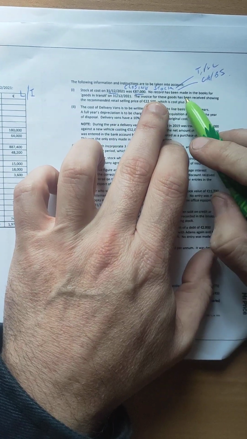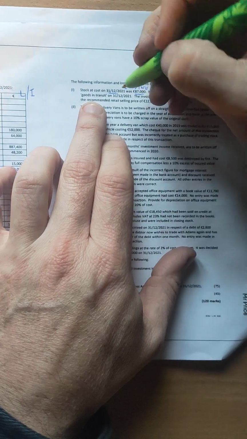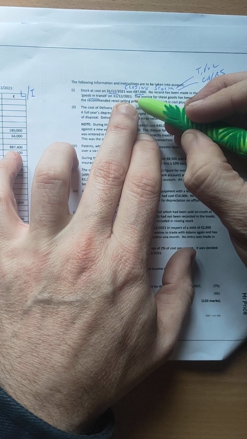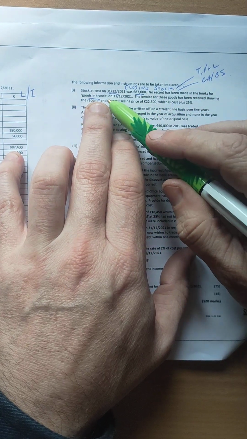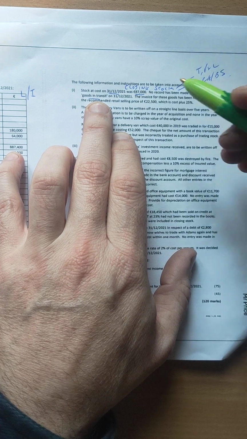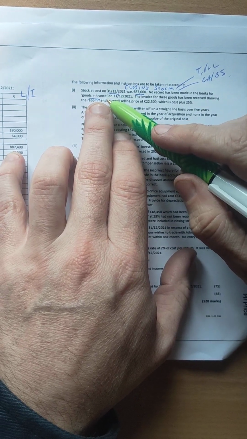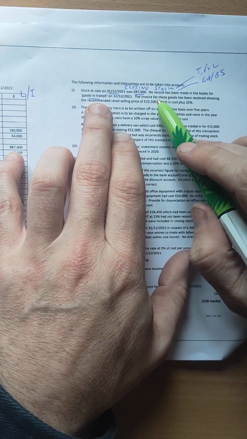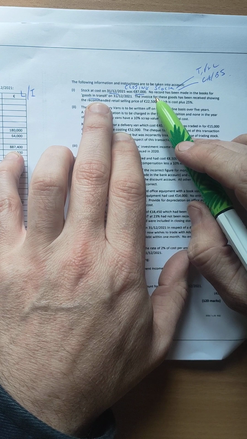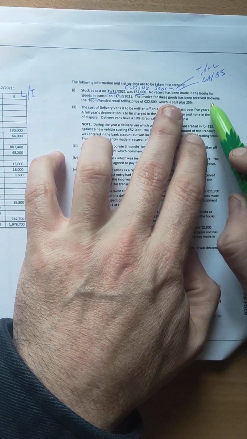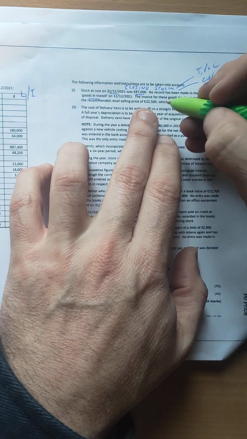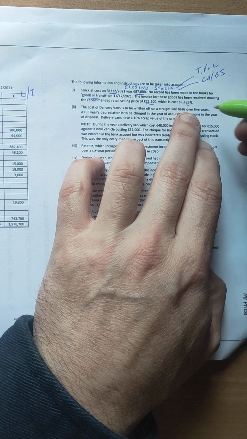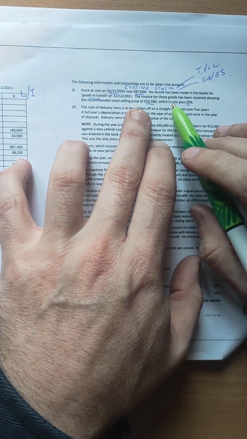No record had been made in the books for goods in transit on the 31st of the 12th, 2021, so at the year end. Goods in transit might be goods in a van or in a container or whatever, but they just haven't been accounted for. There's no record for them. The invoice for these goods has been received, showing the recommended retail price of 22,500, which is cost plus 25%. Those are the little things you need to be highlighting for yourself.